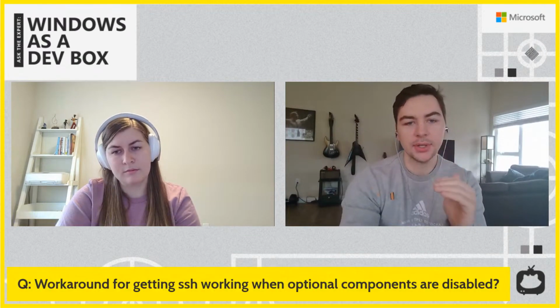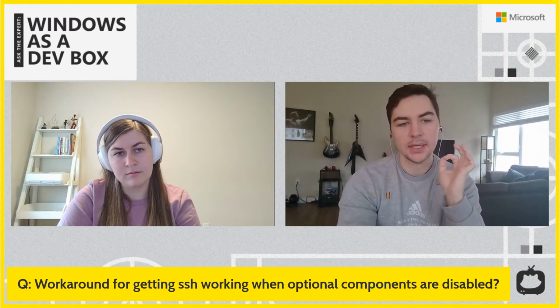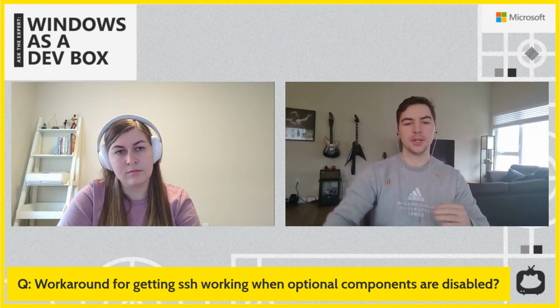So yeah, okay. Someone else is asking, in most enterprise systems, the optional features are disabled. What would be the ideal workaround to get SSH working, if you happen to know? That's a good one. I think if optional components are disabled, then you aren't allowed to enable SSH as a server, right, to get the SSH daemon. But if you're just looking for the client, I believe ssh.exe is included by default. So the client should be okay to go connect to things.